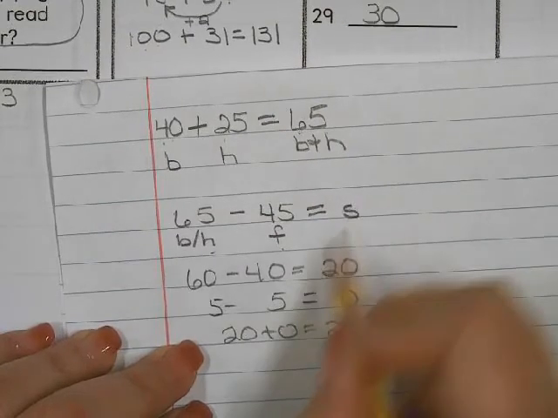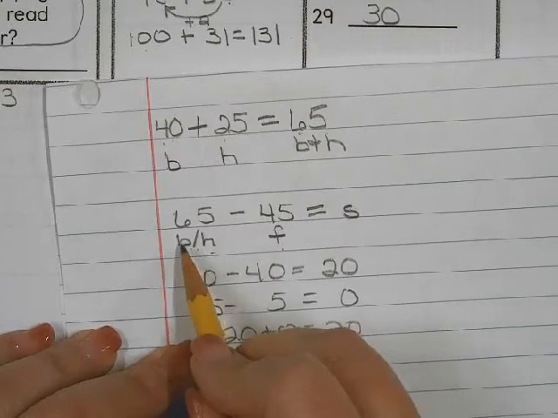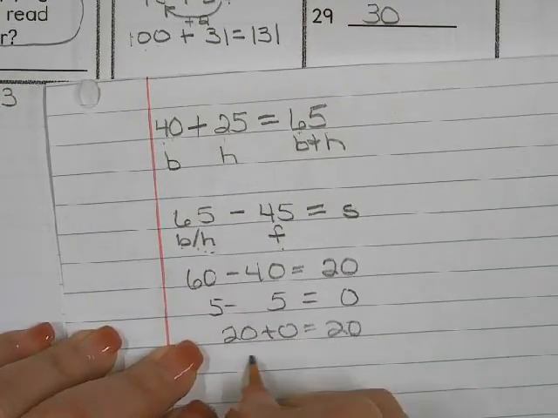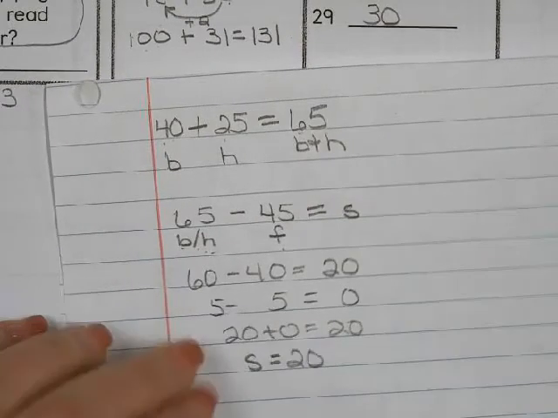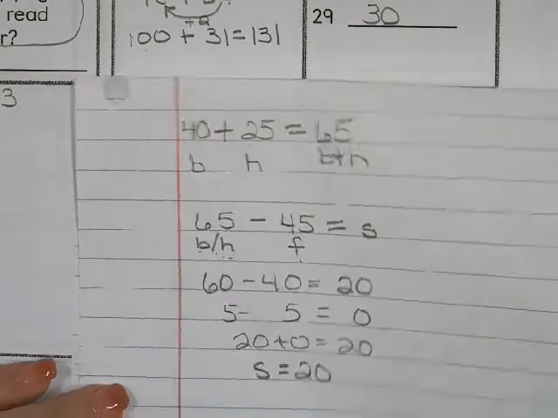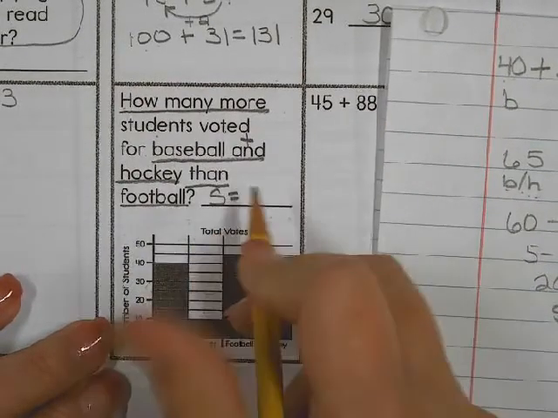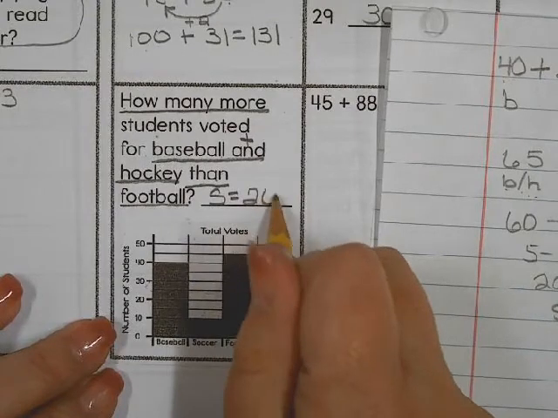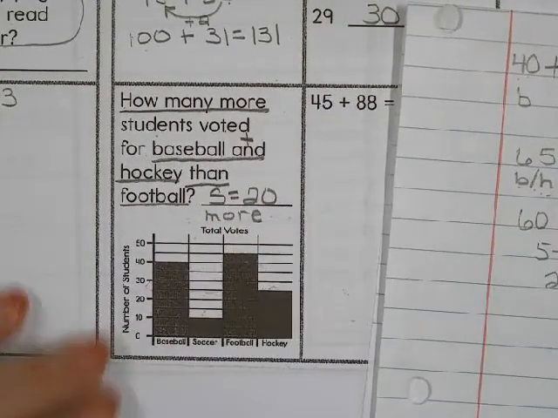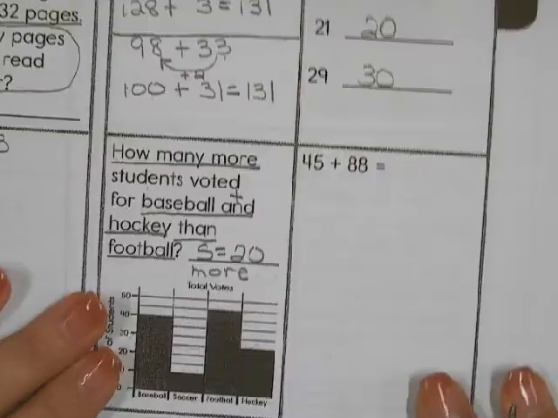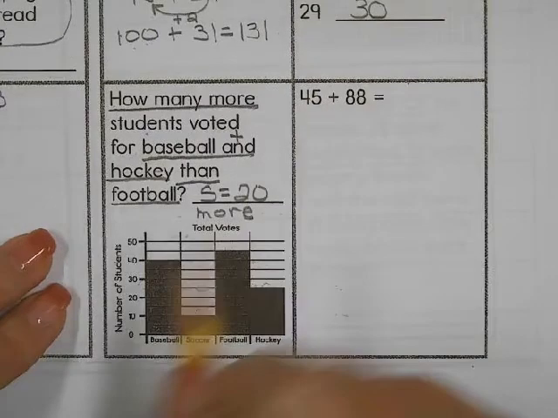So how many more people like baseball and hockey than football? We have 20 more students that like baseball and hockey than football. So we could say the students that like baseball and hockey rather than football is 20 more students, 20 more. Now, if we take our equation here, we have 45, and to that 45, we're adding 88 more.